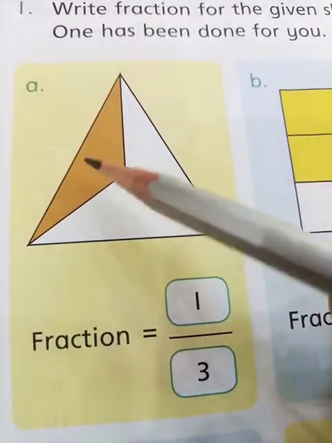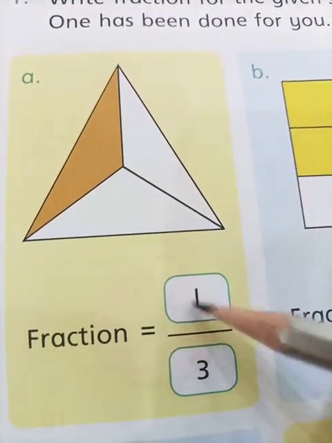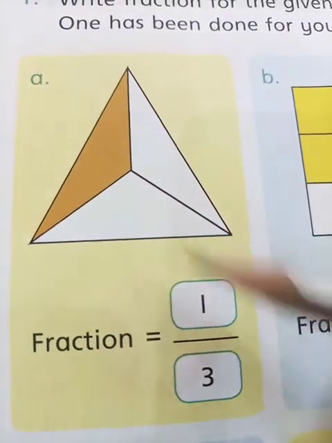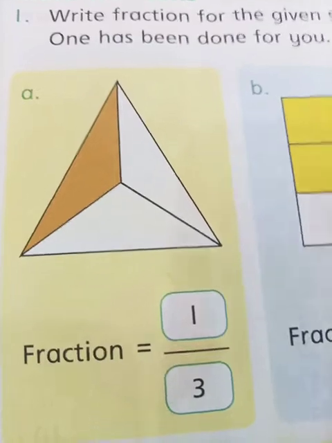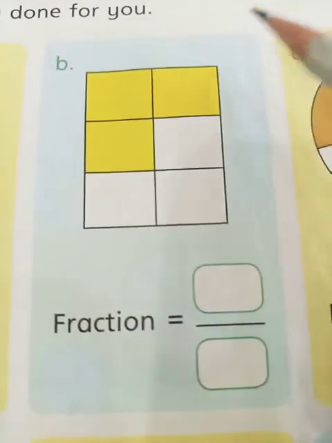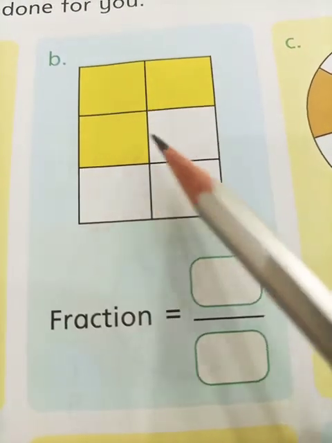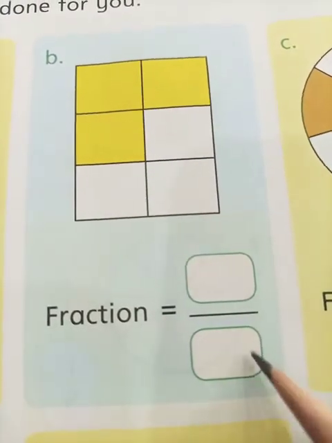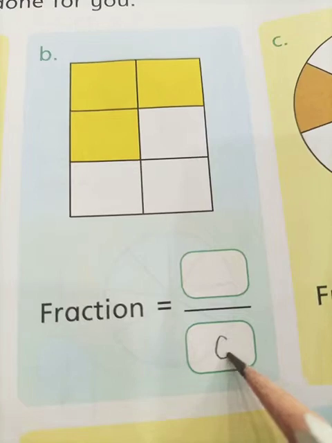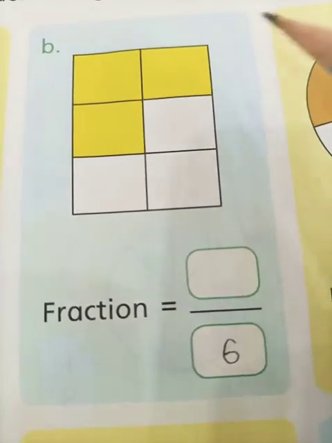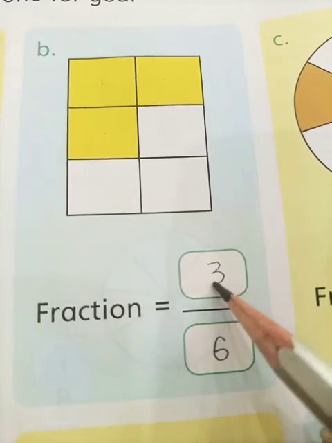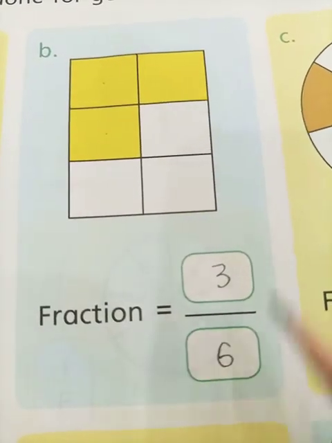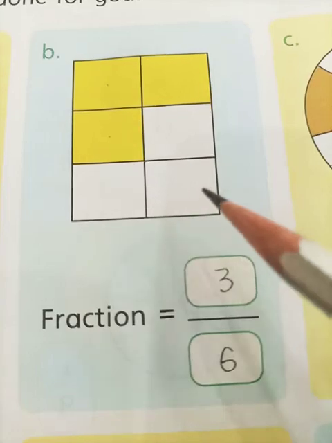And which part is colored? Only one part is colored. So you are going to write the total number of parts beneath and the colored part in the upper portion. Okay. Come toward the second part B. Let's try to solve it. Firstly, we will count the parts 1, 2, 3, 4, 5 and 6. Here I am writing the total parts, that are 6. And now count the colored parts 1, 2 and 3. Here the number 3, which means that 3/6 portion of this shape is colored.